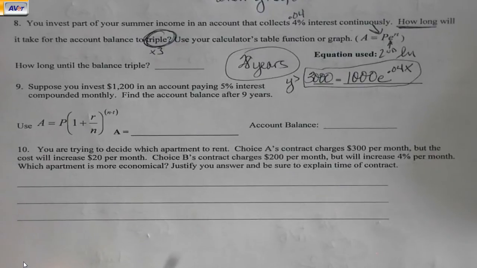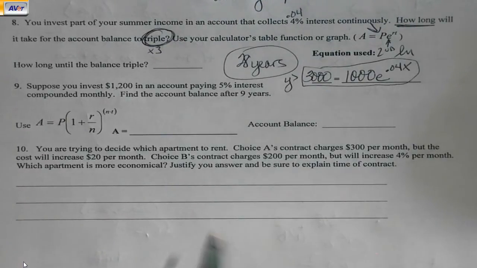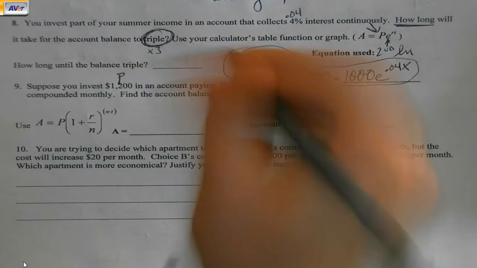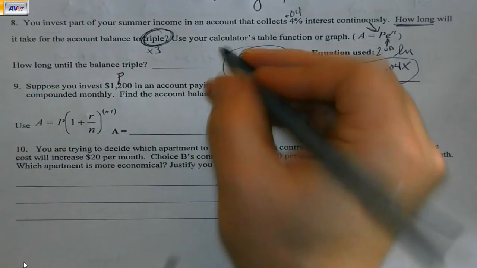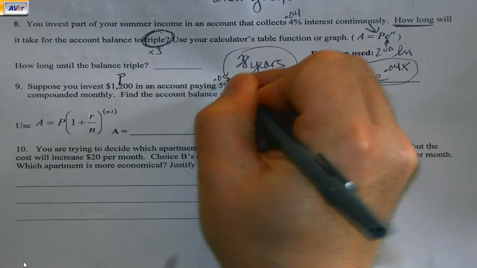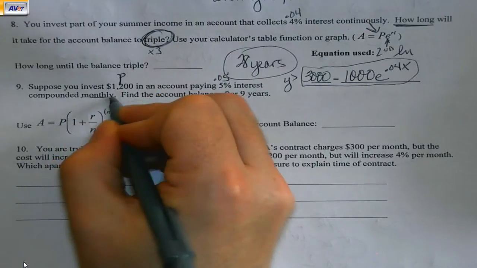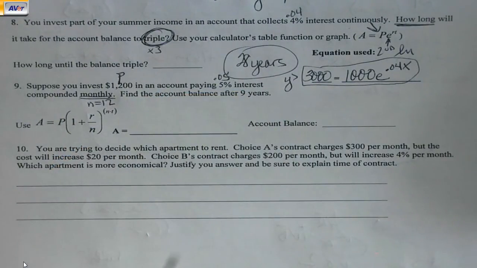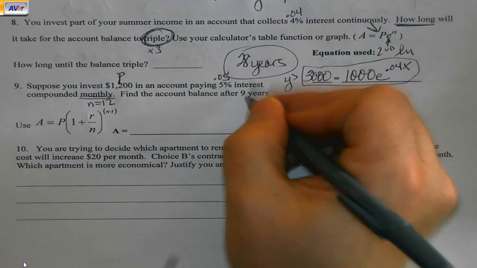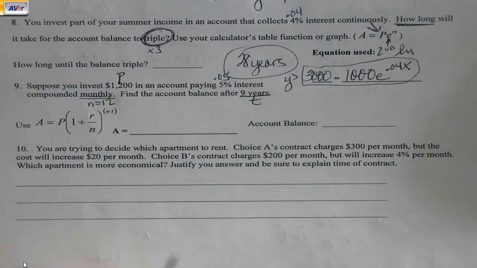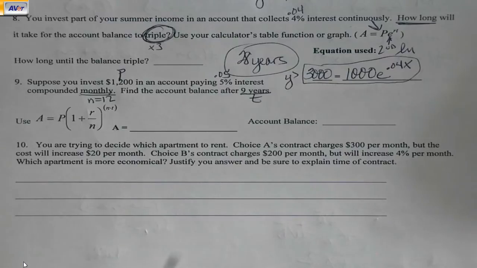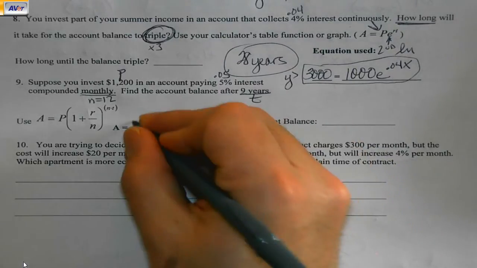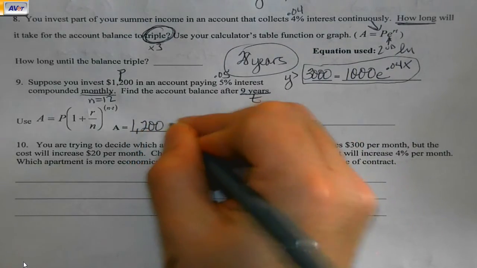All right, and then the last one, more interest. Suppose you invest $1,200. Again, labeling, not a bad idea. Paying 5% interest, compounded monthly. Happens 12 times a year. Find the account balance in 9 years. Oh, they gave me numbers for everything this time. So I'll jot those down.